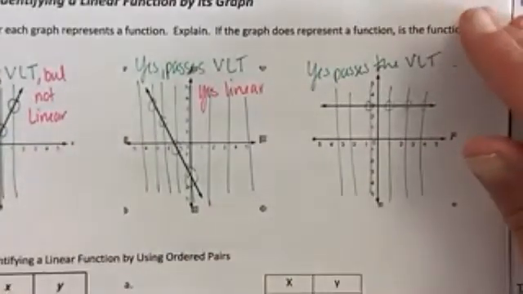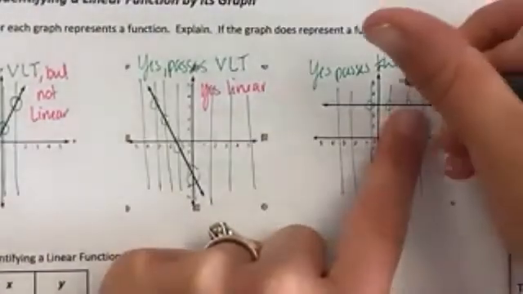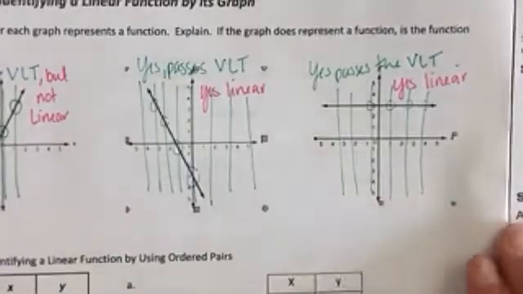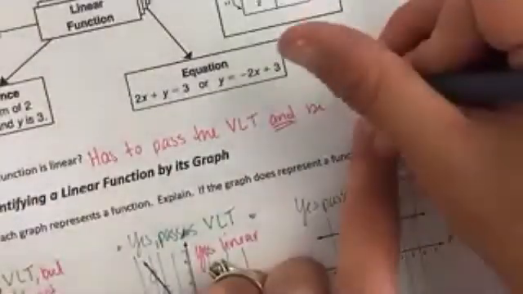And then what about the last one? Is that a straight line? Yes, linear. So in order for it to be a linear function, it has to pass the vertical line test and be straight. So I'm just gonna write that up here. It has to pass the vertical line test and be a straight line.